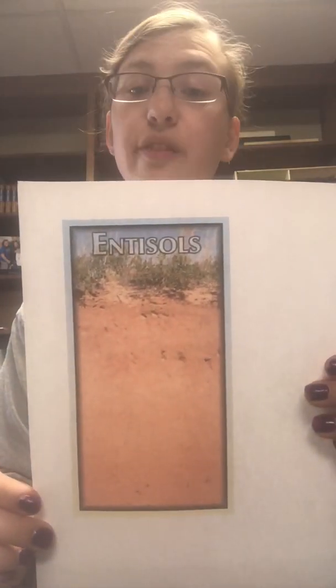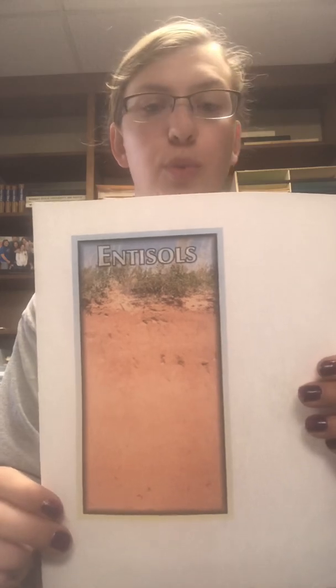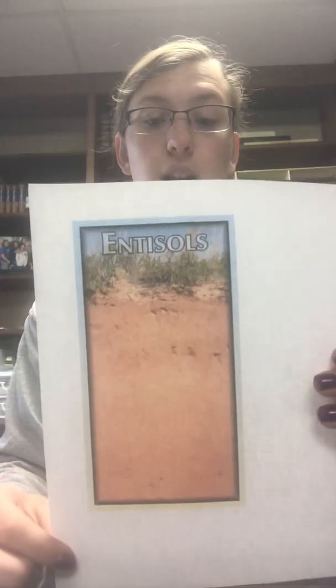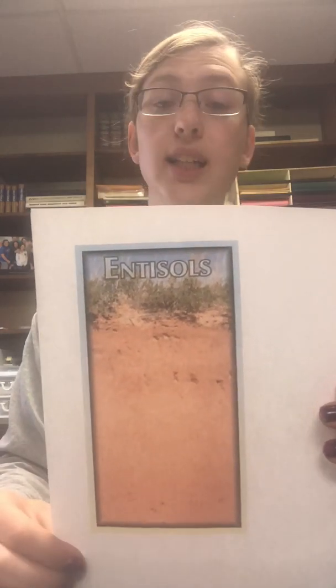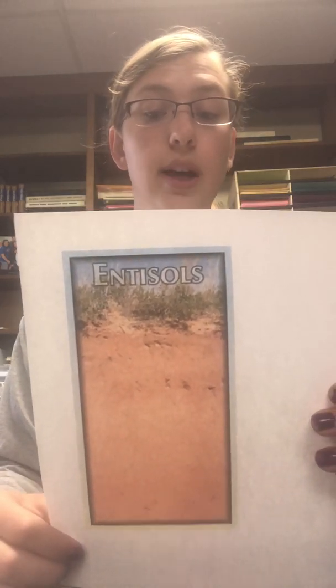We next move on to the young soil orders, our first being Entisols. The common suborder for Entisols is Fluvent. It has little to no profile development, as can clearly be seen in this picture, and it has weakly developed mineral soils. It accounts for 16.3% of global and 12.2% of the U.S.